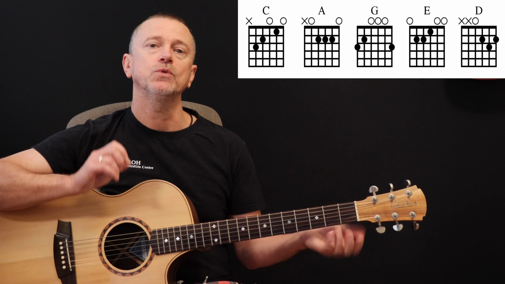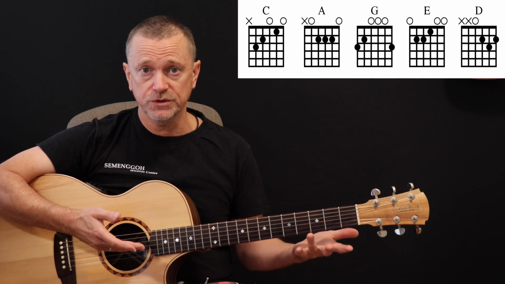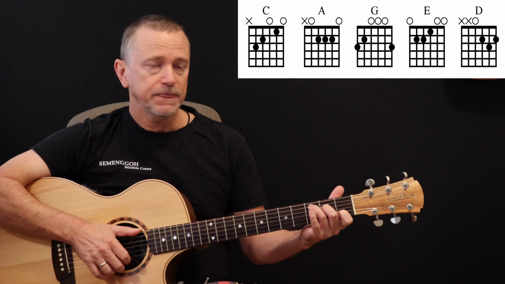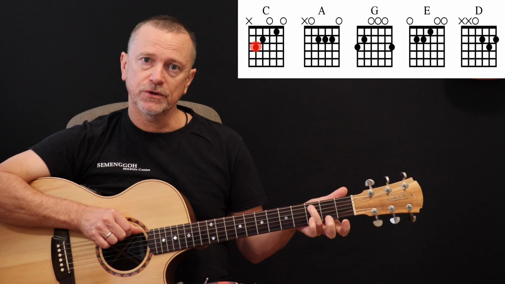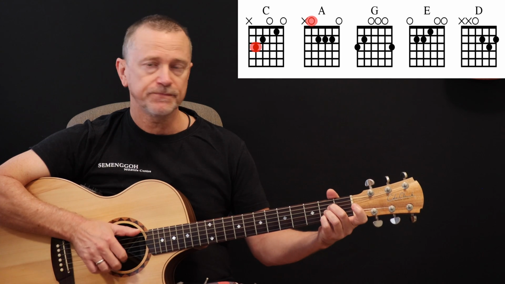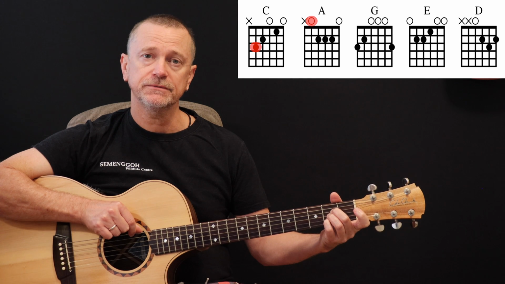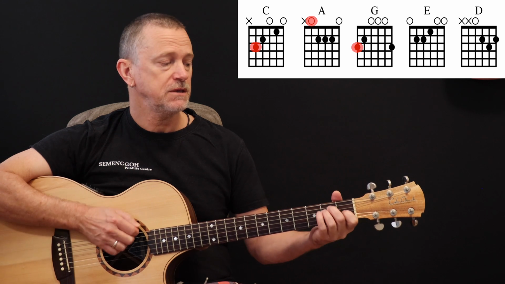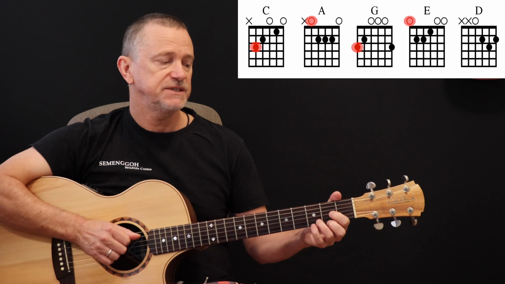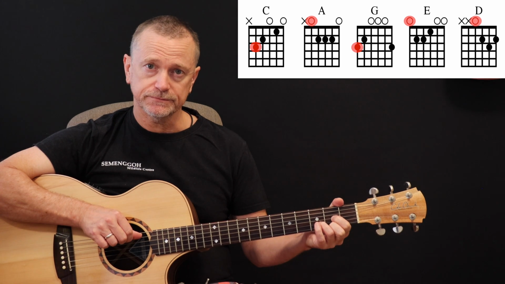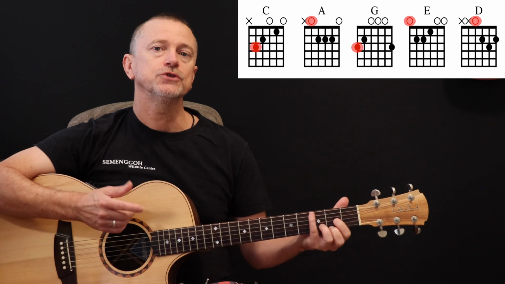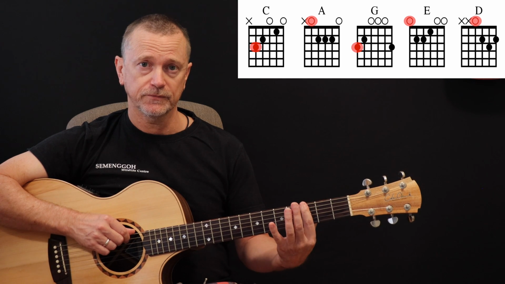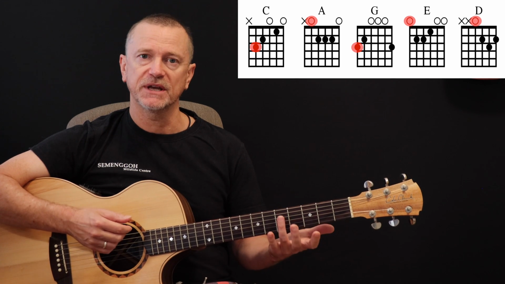You get the idea. So we look at the CAGED chords for this particular formula I'm going to give you. And we see that the C has its root note on the A string 3rd fret. The A has its root note on the open A string. G, root note on the E string 3rd fret, E, root note open E string, and D, root note on the open D string. So you'll see here that all our root notes are either on the open strings or the 3rd fret. We use that knowledge to figure out where to place our capos.